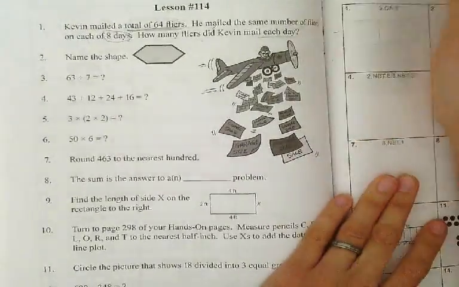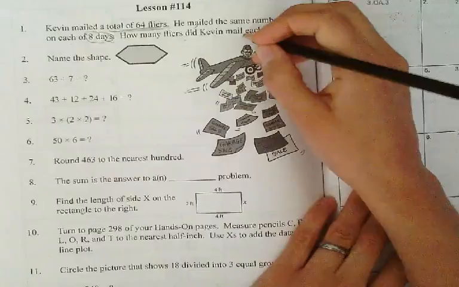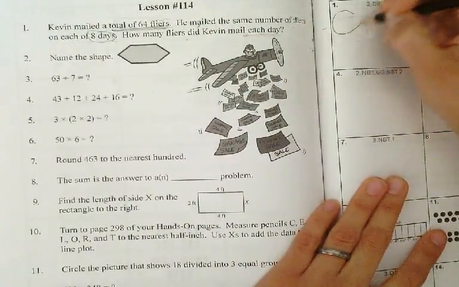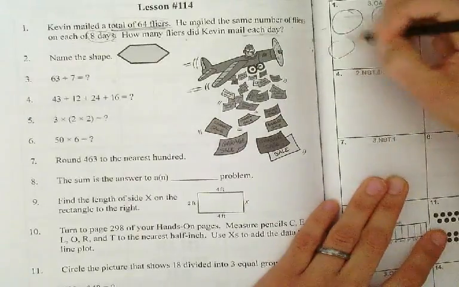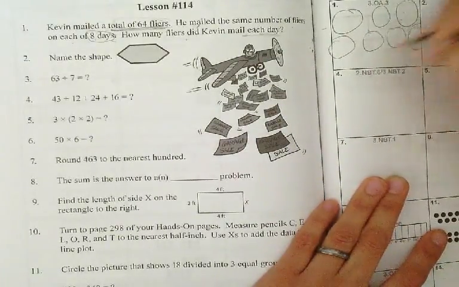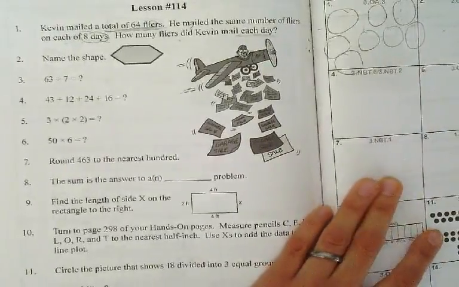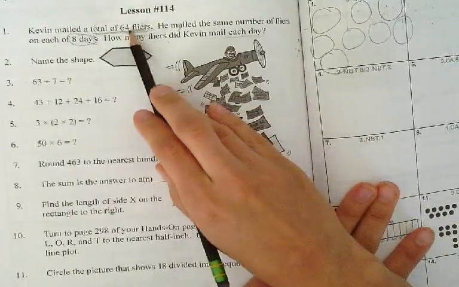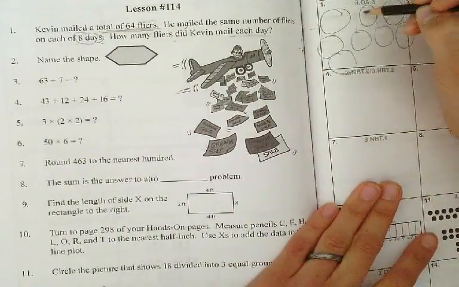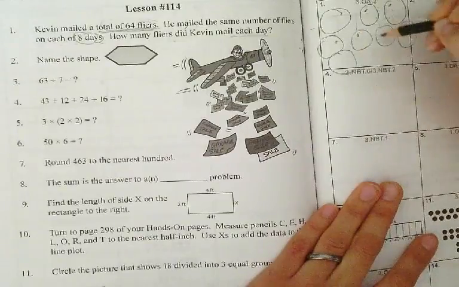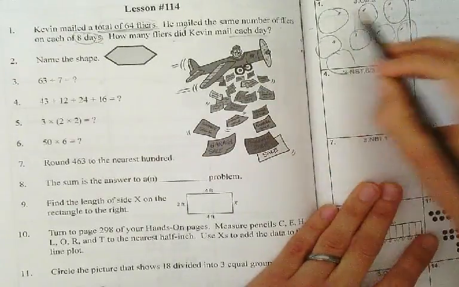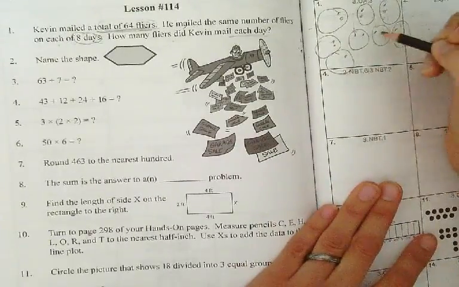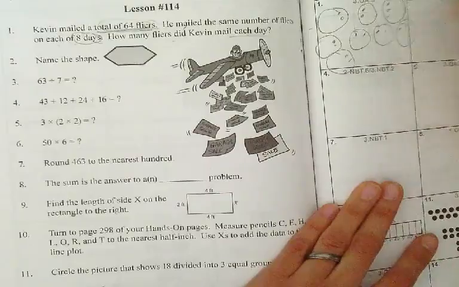So what I would do is draw a picture representing this problem. I'm going to start off with the 8 days as my groups. 1, 2, 3, 4, 5, 6, 7, 8. It's okay if it doesn't fit perfectly in the box. And I could do it this way. If I have 64, I could start putting in each one of my groups what would be the flyers, and I'd be counting until I get to 64.